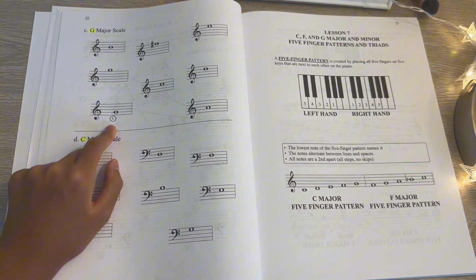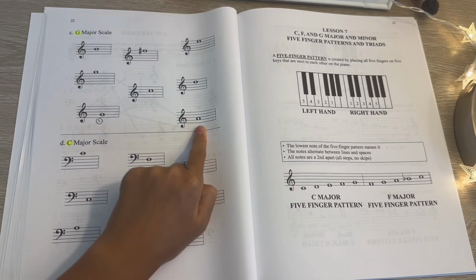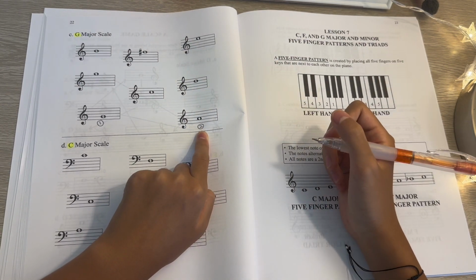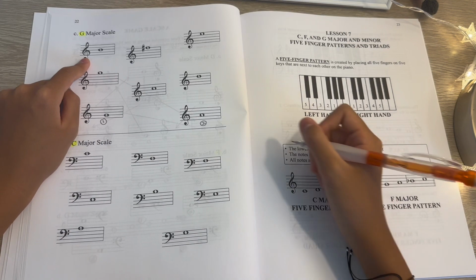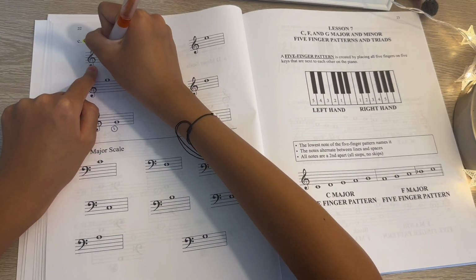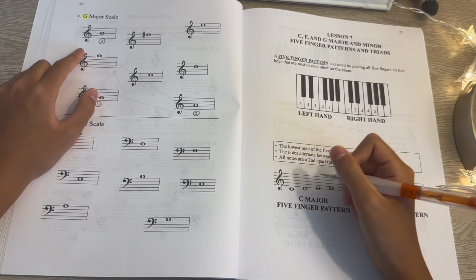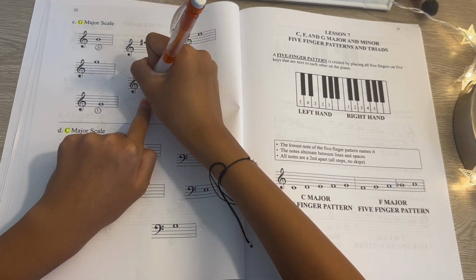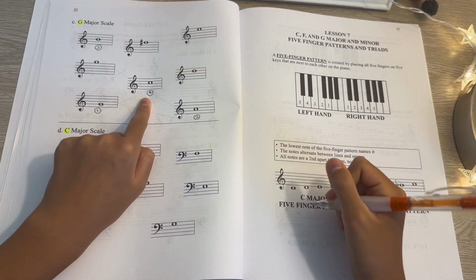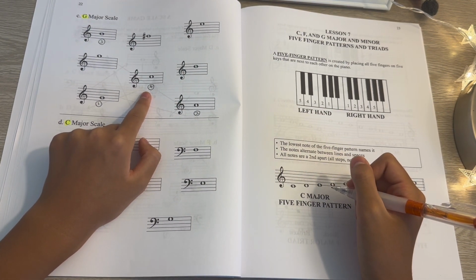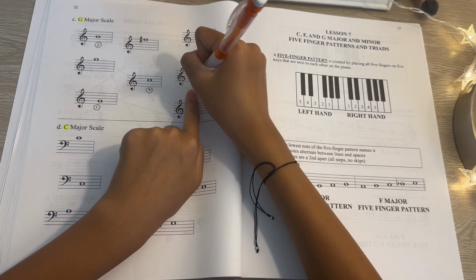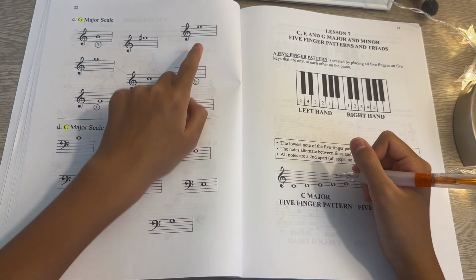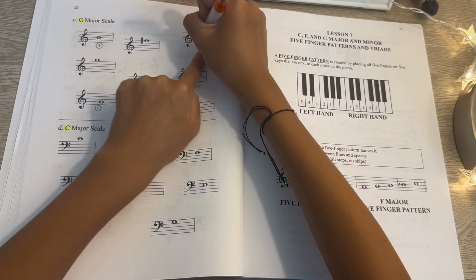Like that. Next note is an A right here. Our next note is a B. Next note is a C, a C here. 4. 5th note is going to be a D right here. Next note is an E. E is here. That's our 6th note.